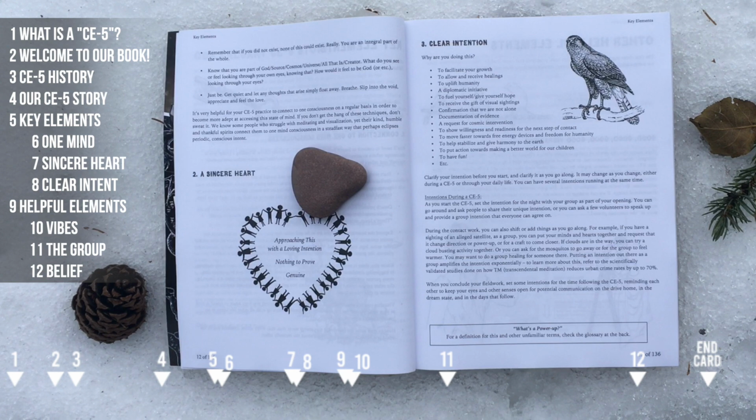Clarify your intention before you start, and clarify it as you go along. It may change as you change, either during a CE-5 or through your daily life. You can have several intentions running at the same time.